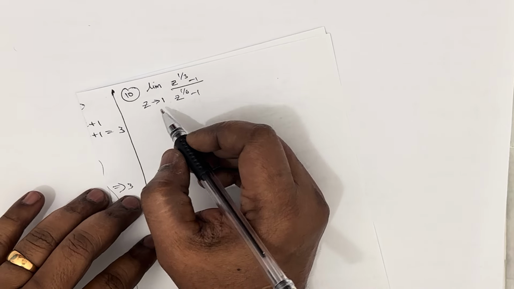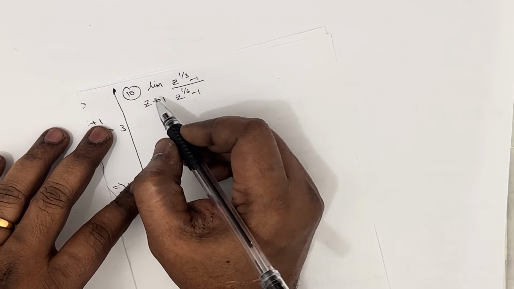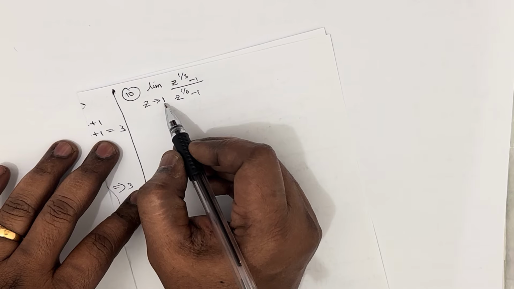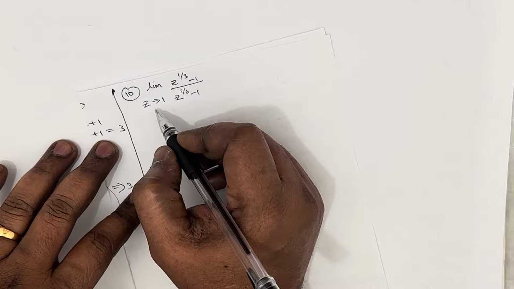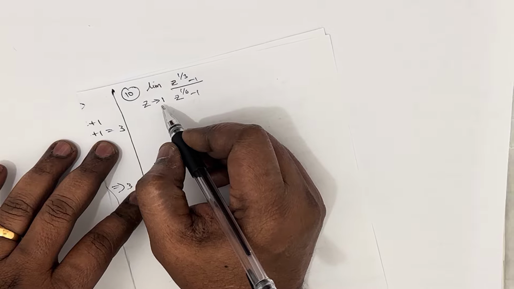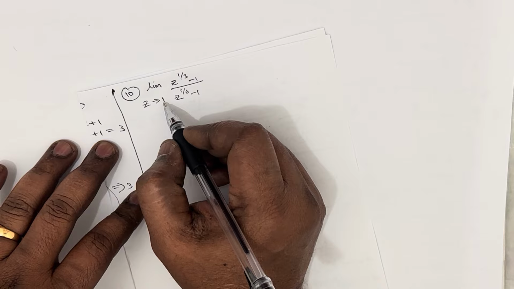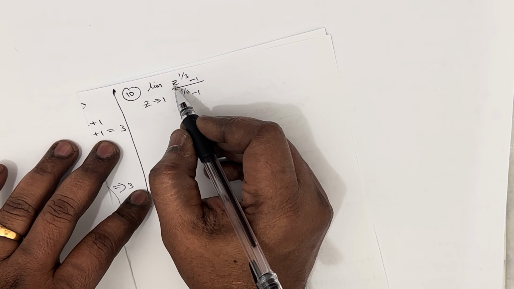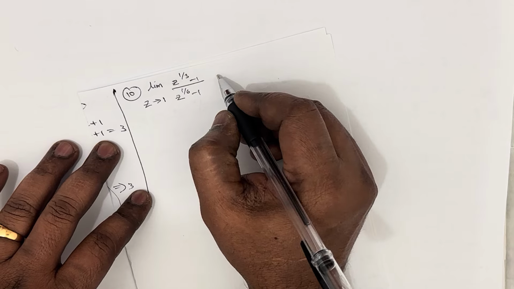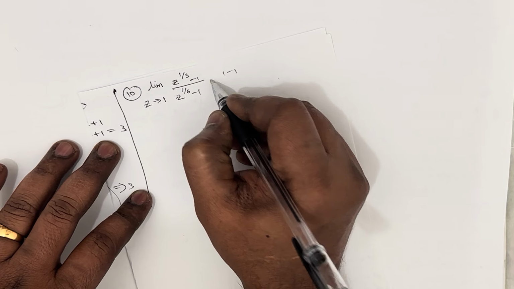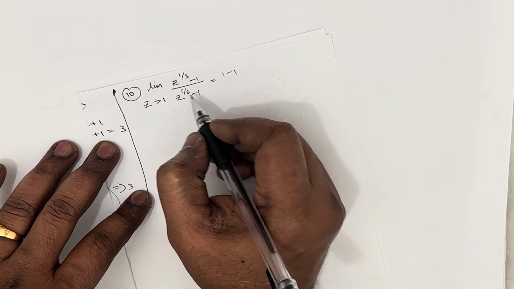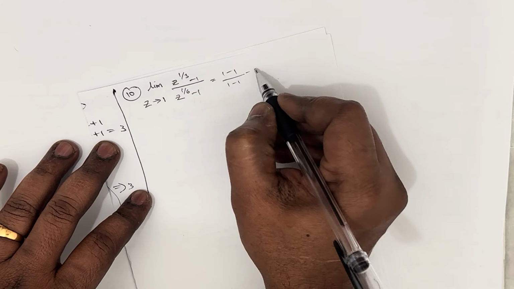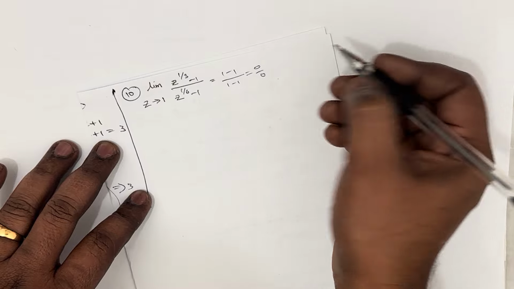Okay, let's do the 10th question, that is the limit of this function when z is approaching 1. As z is approaching 1, it is very close to 1, so we can assume z to be 1. When we apply the value of z, that is 1, we get 1 raised to 1 by 3, which is 1 minus 1, and here also we have 1 raised to 1 by 6, which is 1 minus 1, which will be 0 upon 0, which is an indeterminate form.